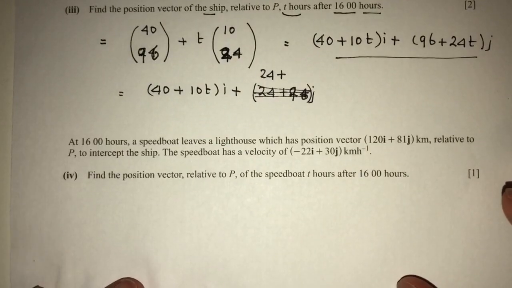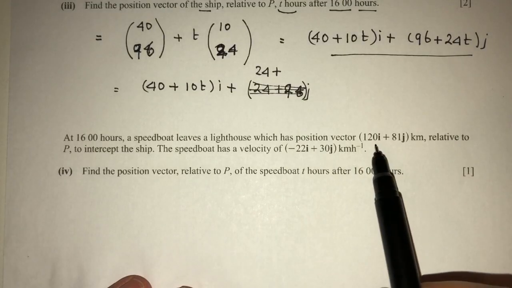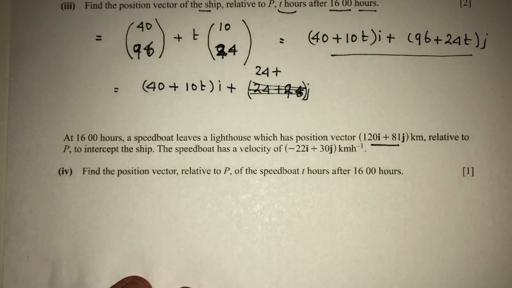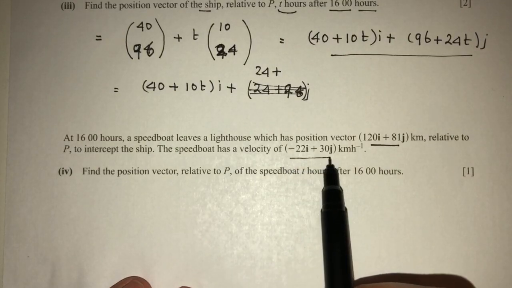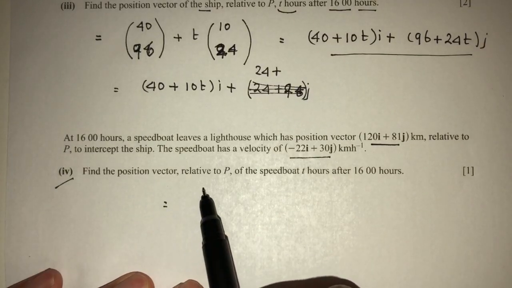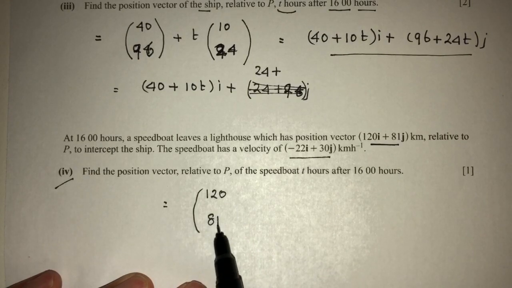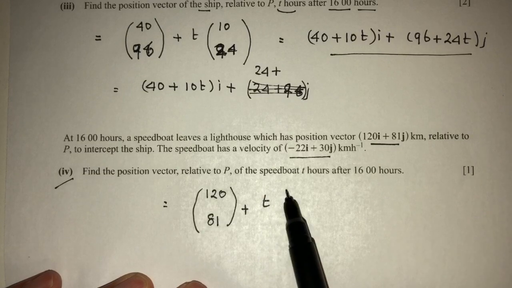Okay. Now we have another thing. We have a speedboat that at 4 o'clock leaves the lighthouse, which has a position at this. So this is the initial position of the speedboat relative to P. Now it intercepts the ship. The speedboat had a velocity of this value. So for part 4, we have to find the position vector of the speedboat t hours after 16 hours. Pretty easy. It will be the initial position, which is 120, 81, plus t hours times the velocity.